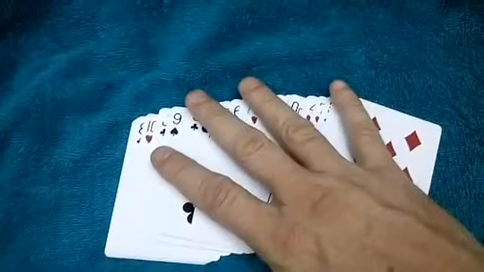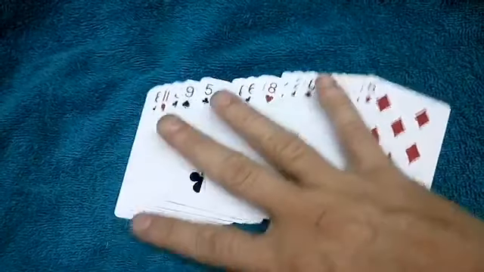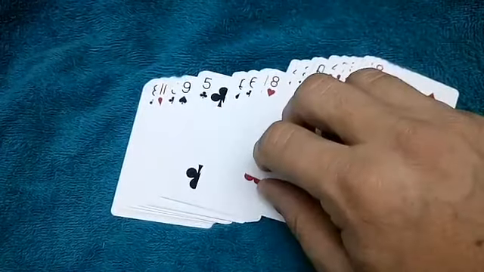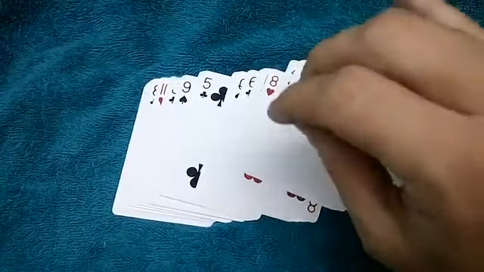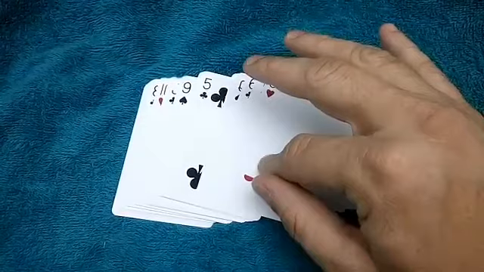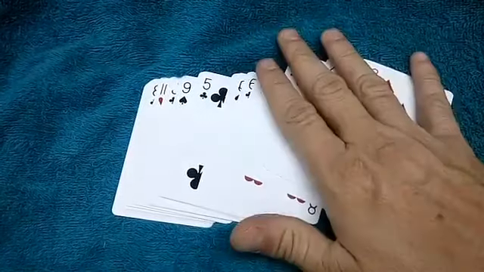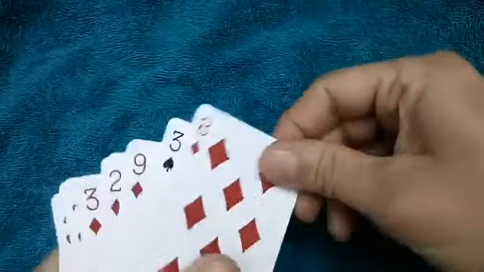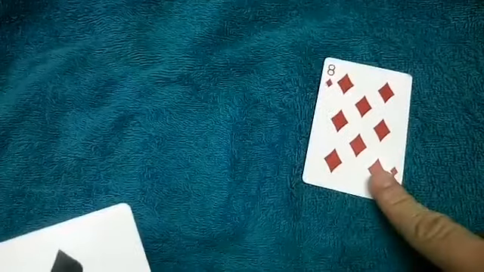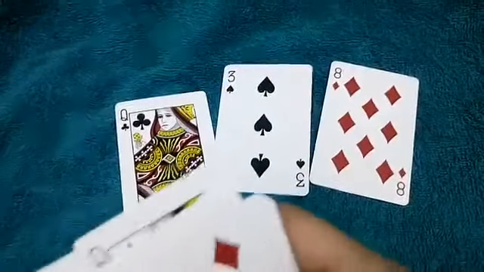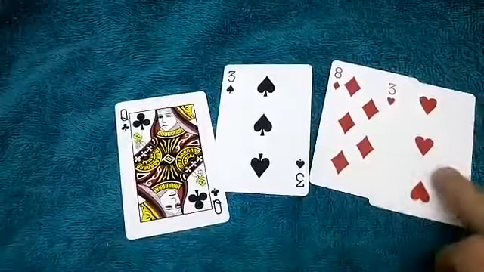One last time, let me repeat: there are a total of 52 cards, there are 12 face cards, there are 26 black cards and 26 red cards, and 13 of each type. This is the diamond, this is the spade, this is the shape of the club, and this is the heart-shaped cards.